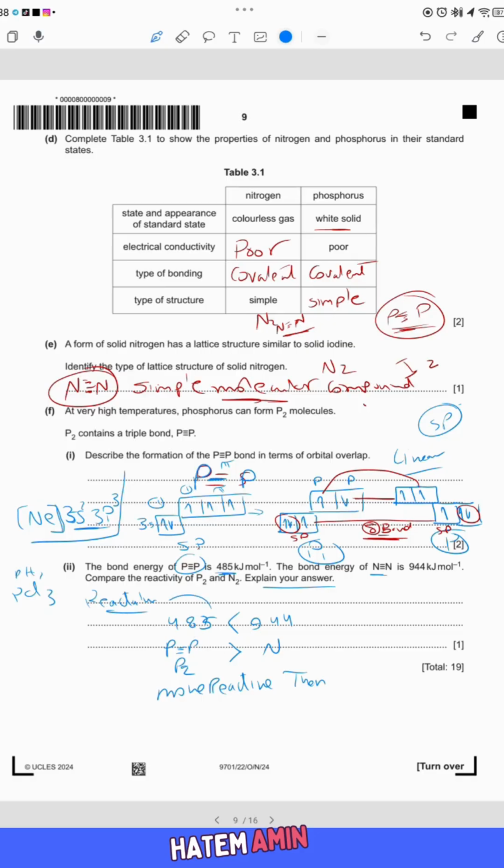Because it needs less energy to break this bond, to let phosphorus react again and rebuild a new compound. So as we decrease the amount of energy, or the strength of the bond, we are increasing the reactivity. So by decreasing the amount of energy needed to break the bond, we increase the reactivity. So phosphorus, or P2, is more reactive than N2.